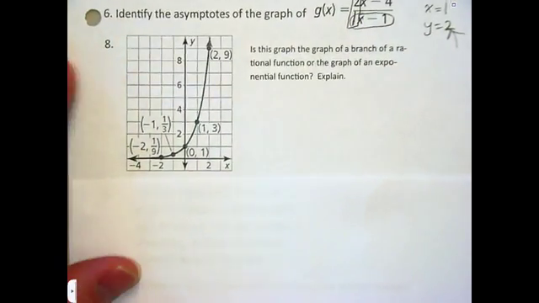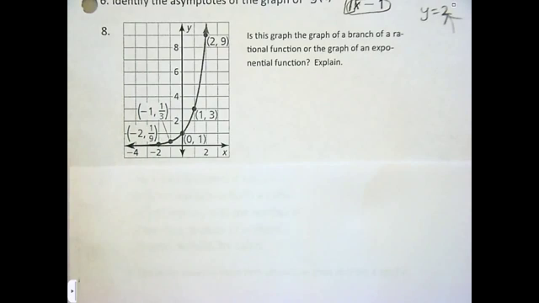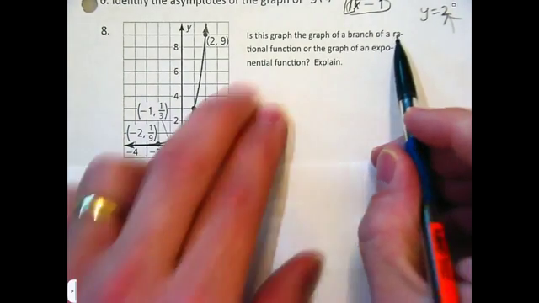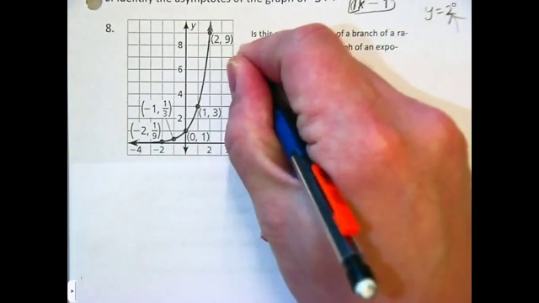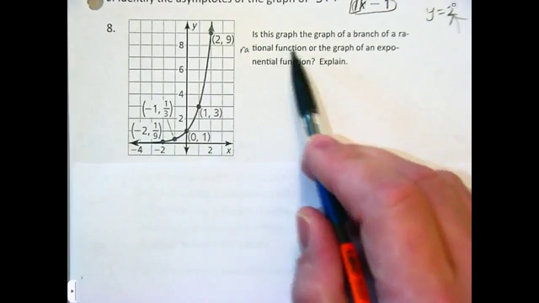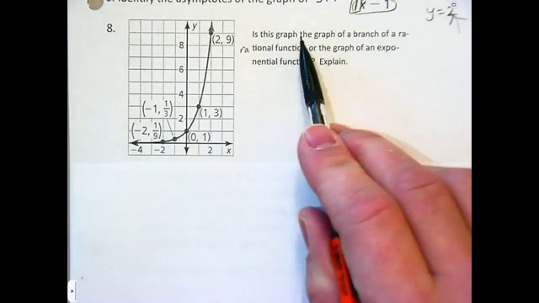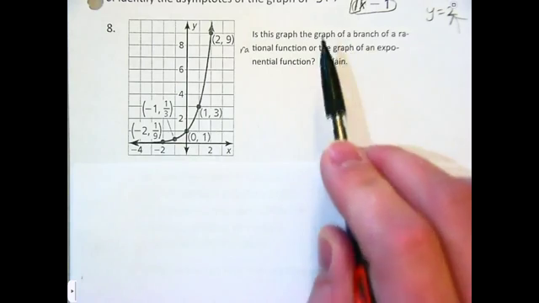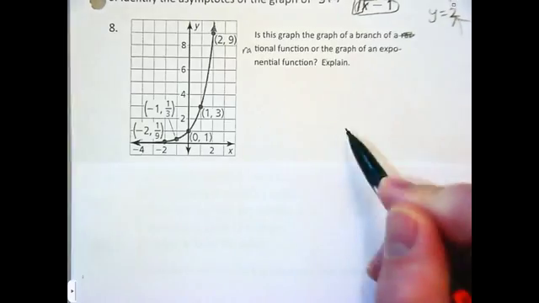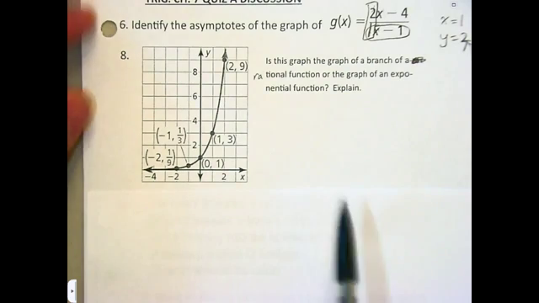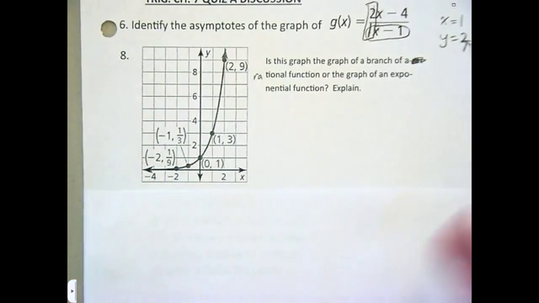Number 8. Is the graph of a branch of a rational function? I didn't look at this before I printed. I should have expanded this text box out. That's supposed to be a rational function, so the question is: is this graph the graph of a branch of a rational function, or the graph of an exponential function? Explain. By the way, you guys, these numbers are the specific quiz problem numbers as well. So like number 8, if you missed that one, it's a similar question to this.